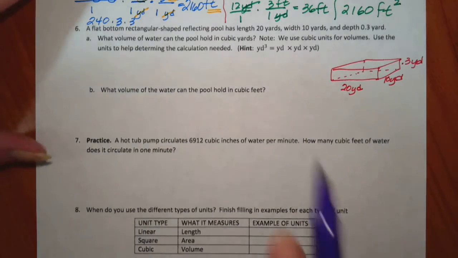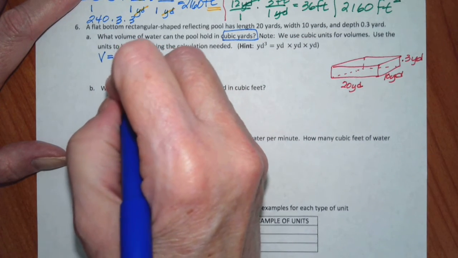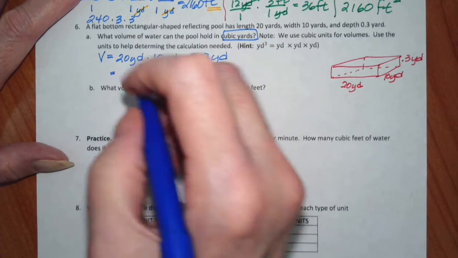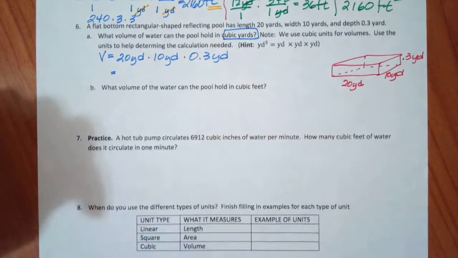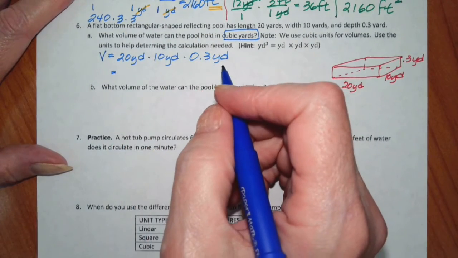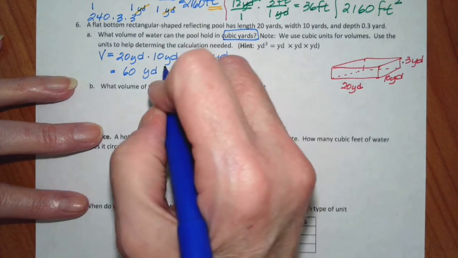So if I want to find the volume in cubic yards, the volume is going to be 20 yards by 10 yards by 0.3 yards, which gives me, I'm sorry, that gives me 60 yard times yard times yard, which is yard to the third.